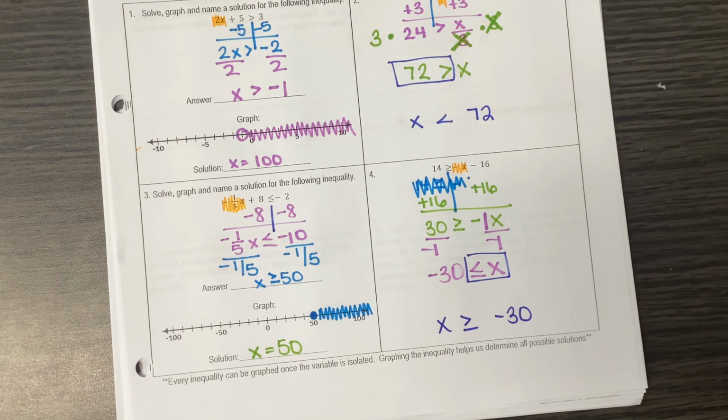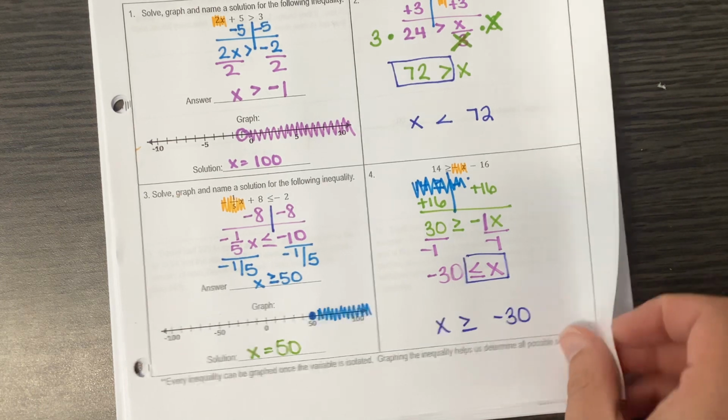Every inequality can be graphed once the variable is isolated. Graphing an inequality, again, gives us that visual to determine your possible solution. Okay, let's flip it over.